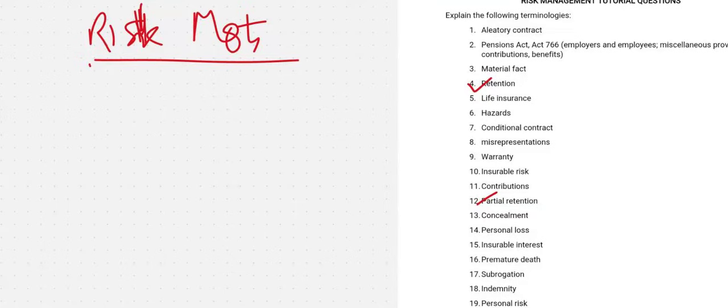So that is basically what we'll say about risk management.